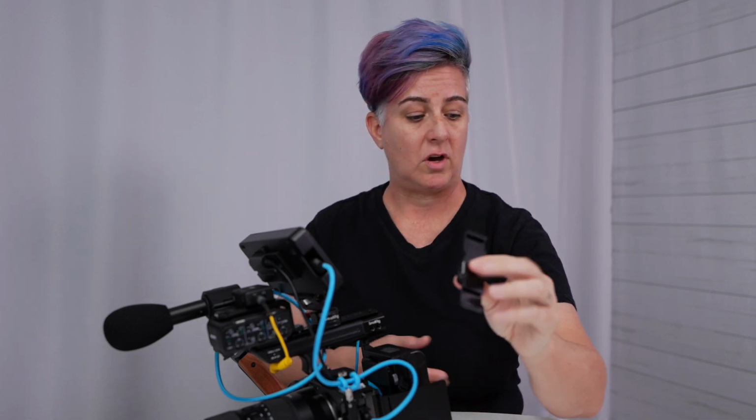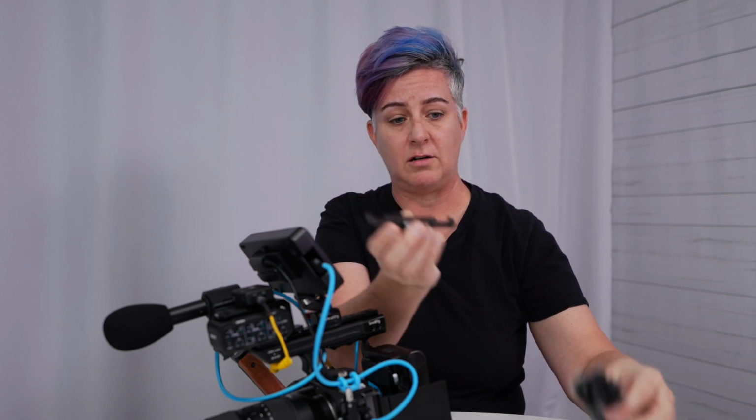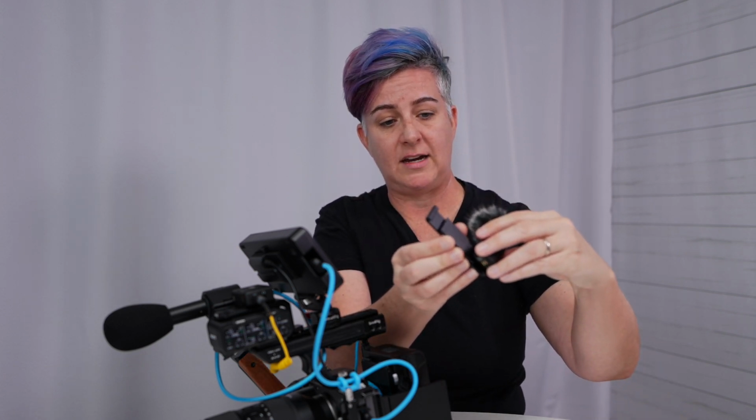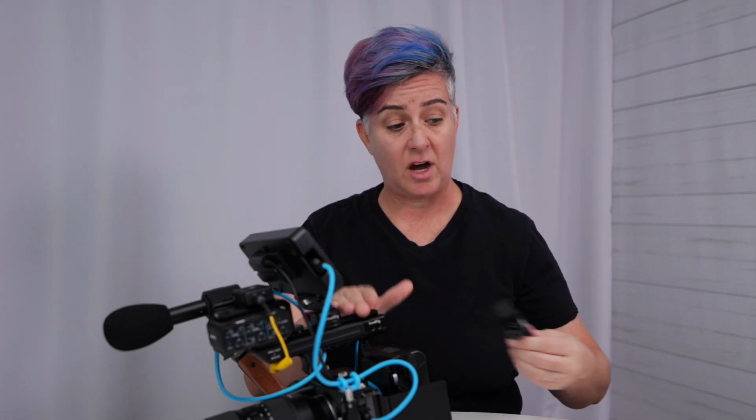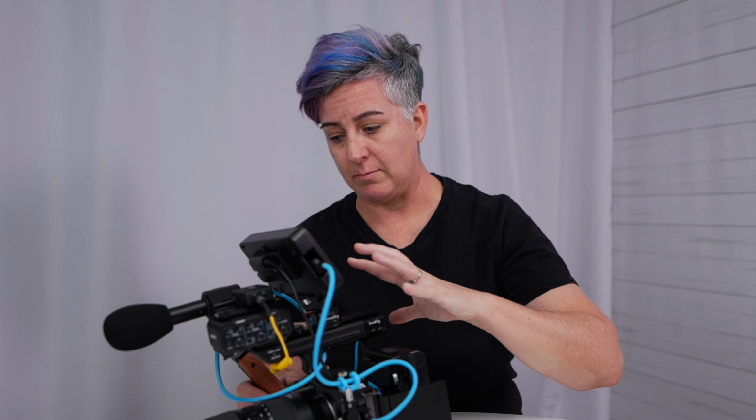There are little mounts like this, so you can have your shotgun mic on one side and you can have your receiver on the other. But there are different ways to mount these items. So if you don't have a top handle, then you can go ahead and just grab one of those split cables and it accomplishes the same thing.